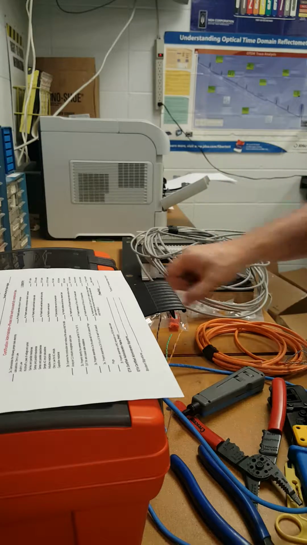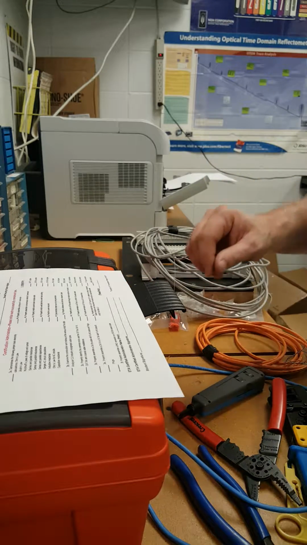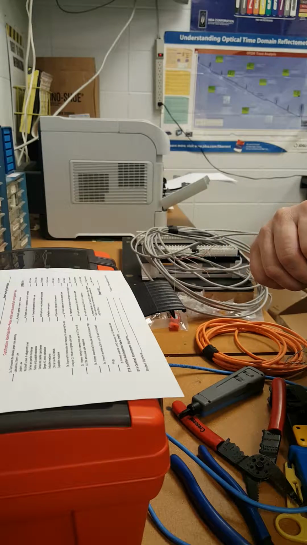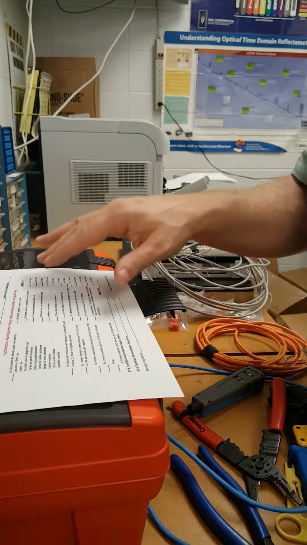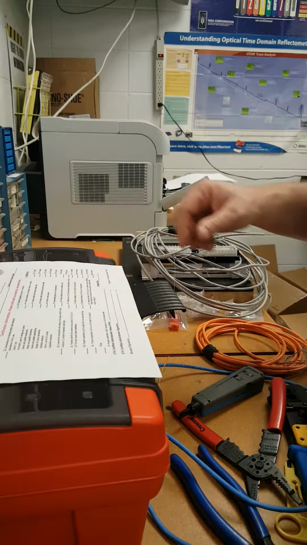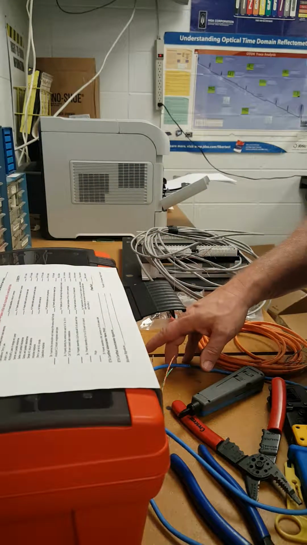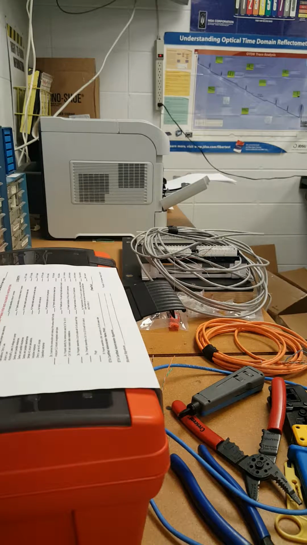Okay? And you'll be doing that for both, like I said, 5e and 6 cables. The last thing in the category 3 is properly assembling the B and C connectors on an RG59 cable.